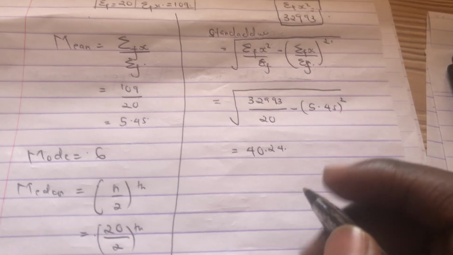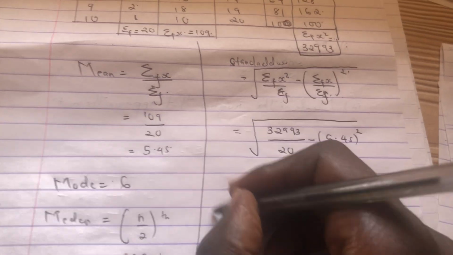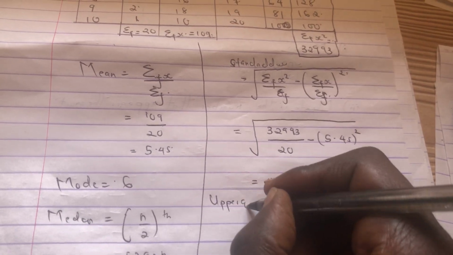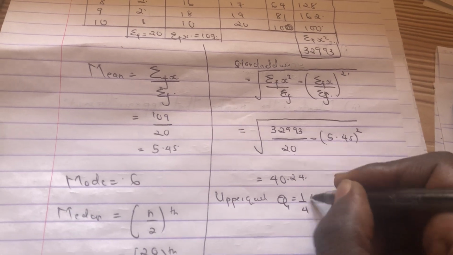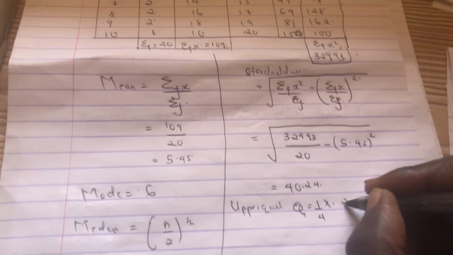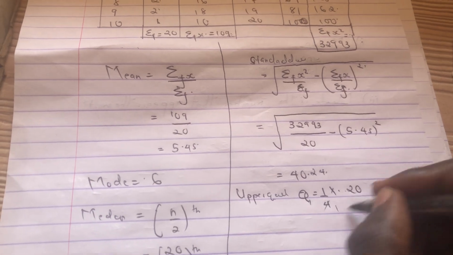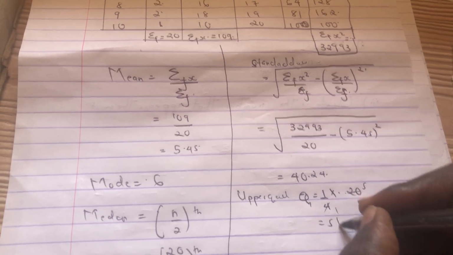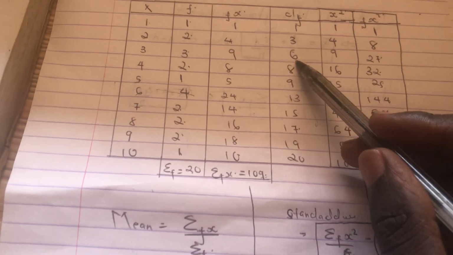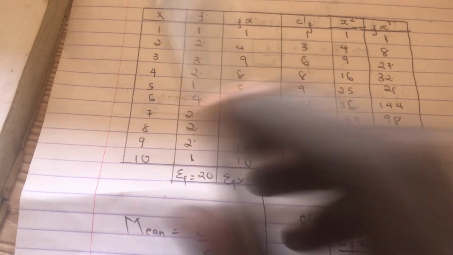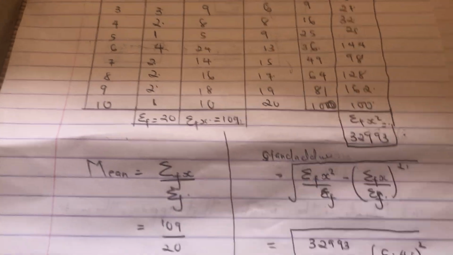In case maybe they wanted the quartiles, let's say they wanted the upper quartile, Q1 equals 1 over 4 times the nth value, which is 20. Are we together? 1 by 4 times 20 is 5. So it will leave us with the fifth value. Come and look in the cumulative frequency where 5 lies, here in 3. So the quartile would be 3.